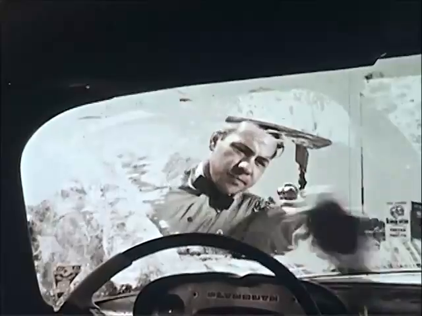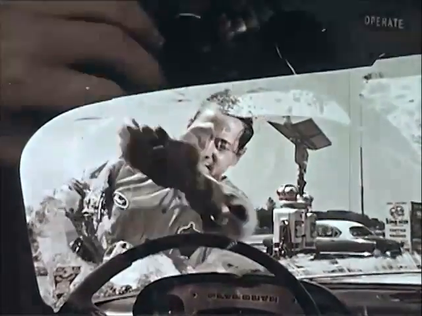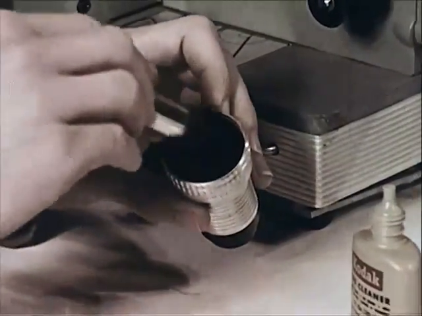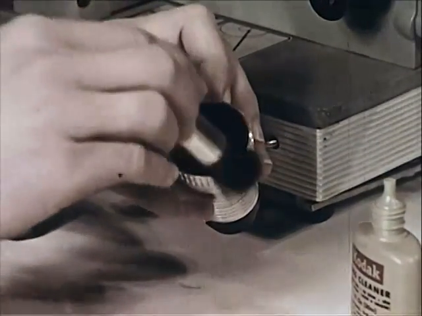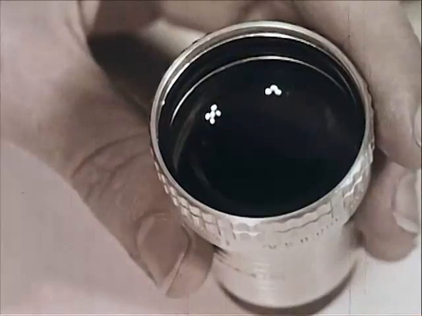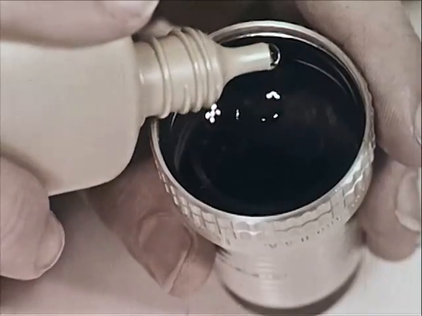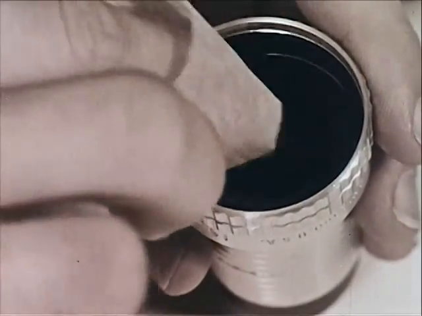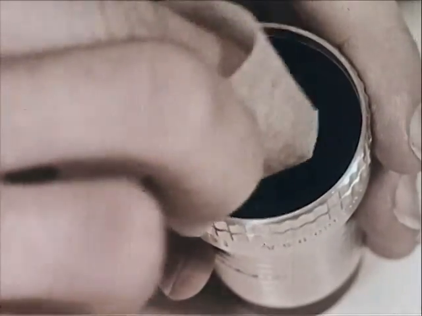If the windshield is dirty, only a blurred image is seen. A special fluid and paper are used to give a crystal clear view. Just so in cleaning the lenses of a projector. Remove grit and brush gently with a soft brush. Use a drop of lens cleaner. Then dry, using a circular motion with lens cleaning paper.